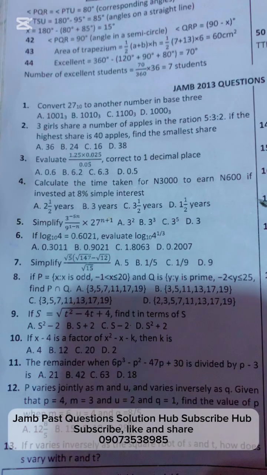Question 8. If P is equal to X, where X are odd numbers, from -1 less than or equal to X less than or equal to 20, and Q is equal to Y, where Y are prime numbers ranging from -2 less than Y less than 25, find P intersect Q.